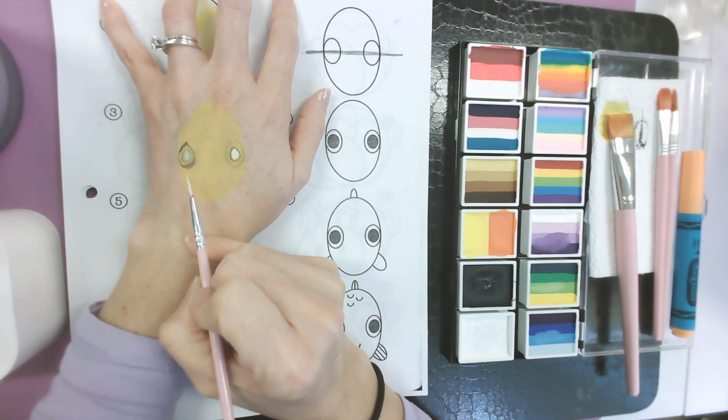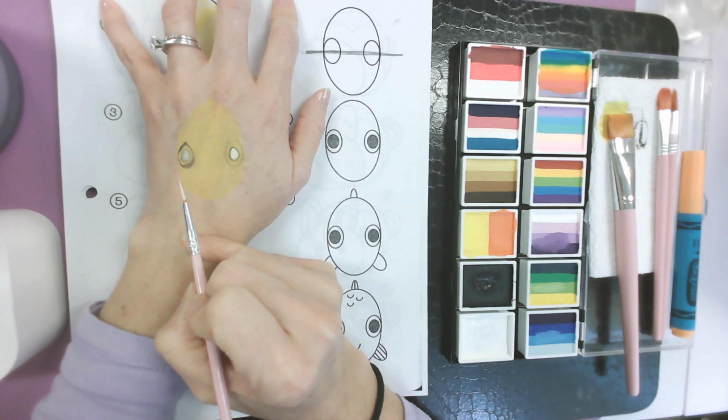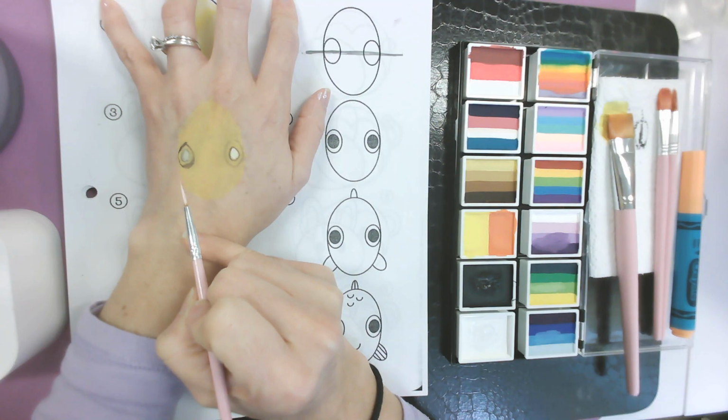Kind of looks a little green. You've got to understand your colors and your layers. Don't try to fix it. Let it be. It's okay. I'm going to teach you how to fix it in a minute. So let it be. It's okay.